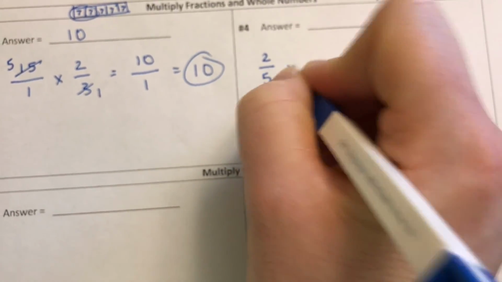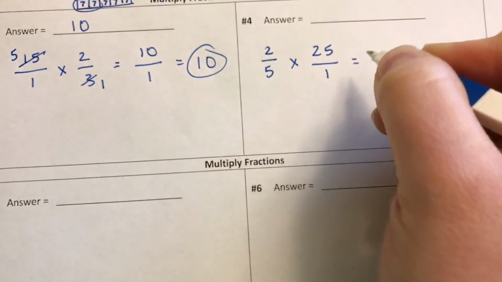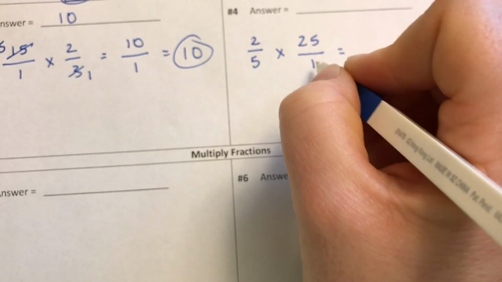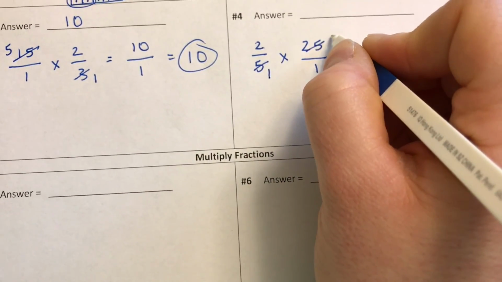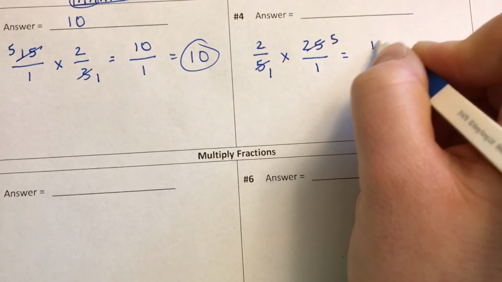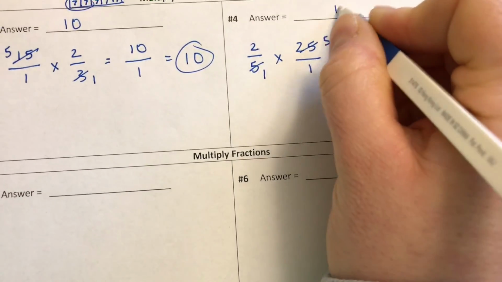Now number 4 was 2/5 times 25. So 2/5 times 25, turn it into a fraction by putting a 1 on the denominator. Simplify here. 5 divided by 5 is 1. 25 divided by 5 is 5. 2 times 5 is 10. 1 times 1 is 1. So your answer here is 10.